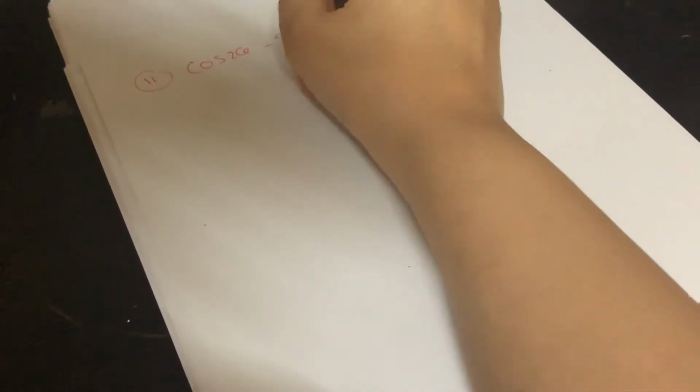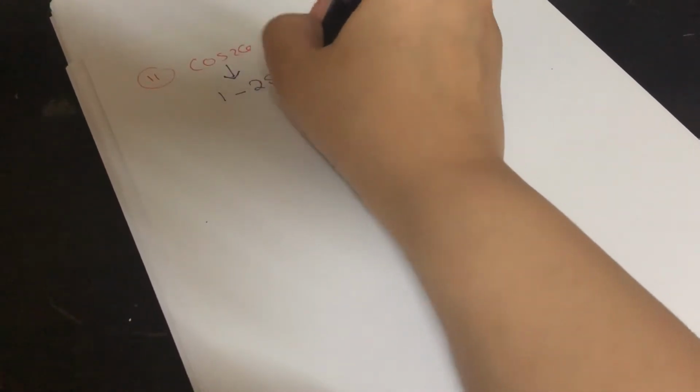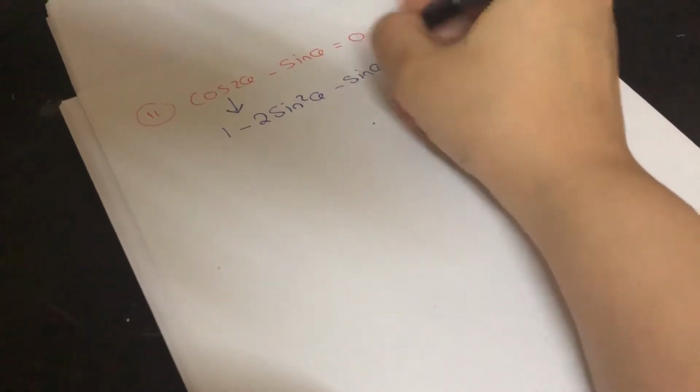Question number 11. It says cosine double theta minus sine theta. You can pause and try. For cosine double theta, I would preferably use one of the cosines that has sine theta, which is 1 minus 2 sine squared theta. So I can have a couple of sines, and deal with them instead of having cosine and sine.